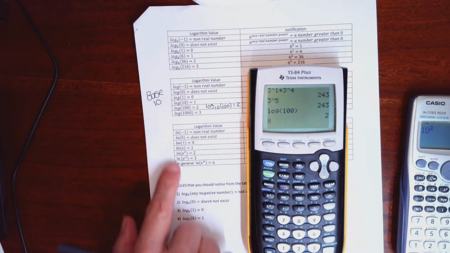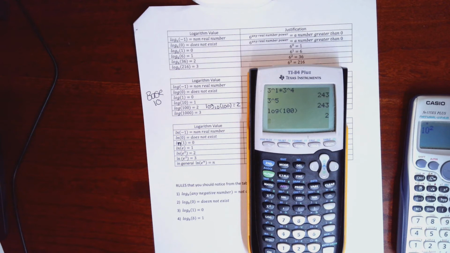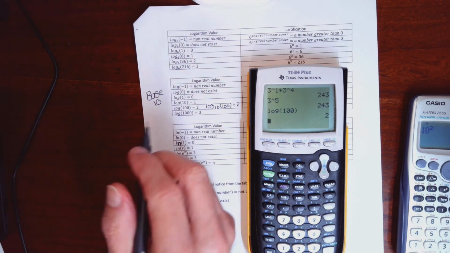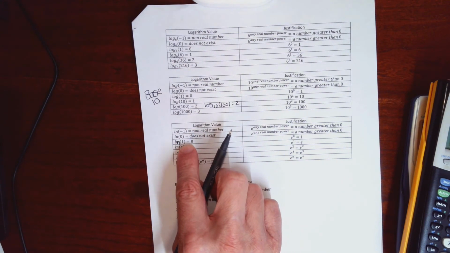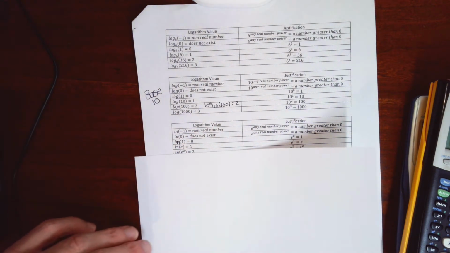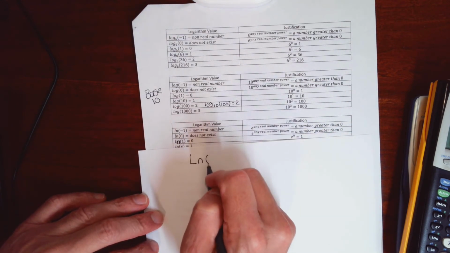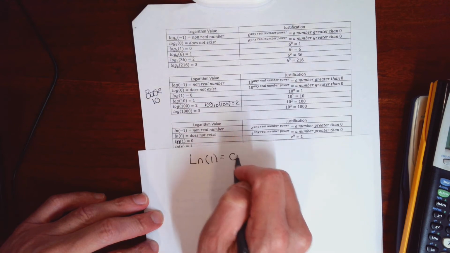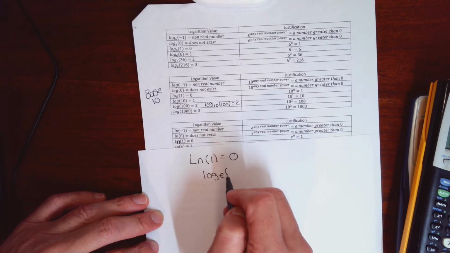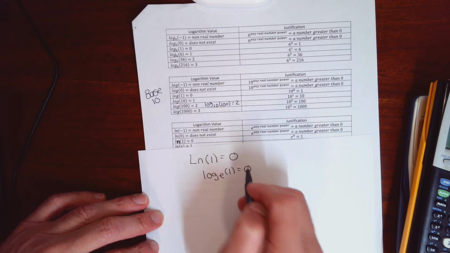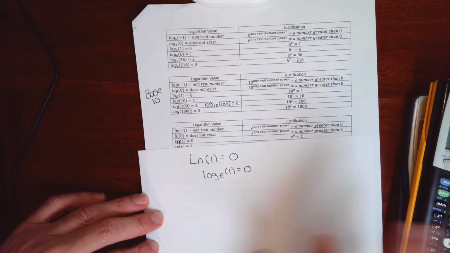The next base that's so common that my calculator has a button for it is base e, and base e is ln. So this problem here that says the ln of 1, and I had an m written for some reason, is really log base e of 1. So this ln of 1 equals 0. That's the same as saying the log base e of 1 equals 0. ln is shorthand for log base e.